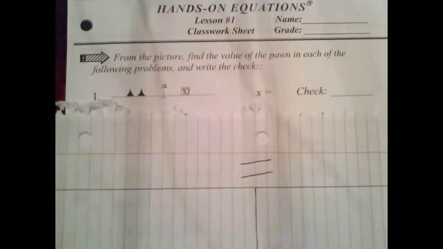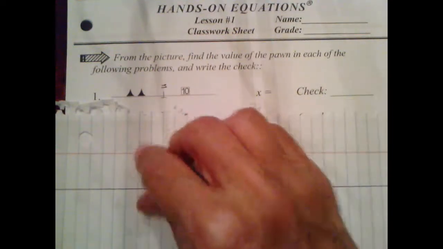I'm going to use the one that I made at home instead of my mat, but I am going to use the number blocks. They're just easier to handle. I'm going to go ahead and use my little butterscotch pieces for my little X's or my pawns.